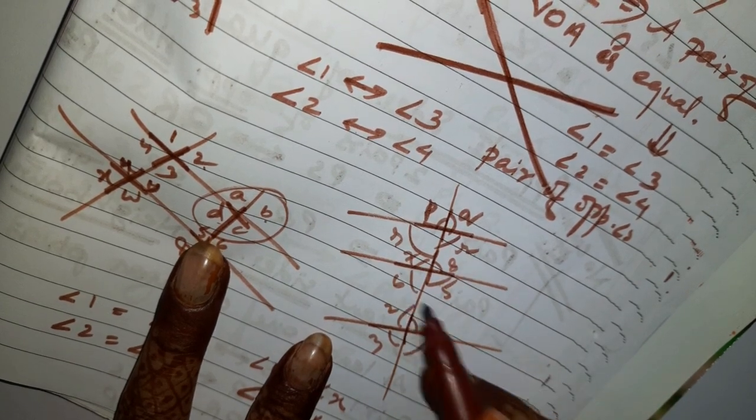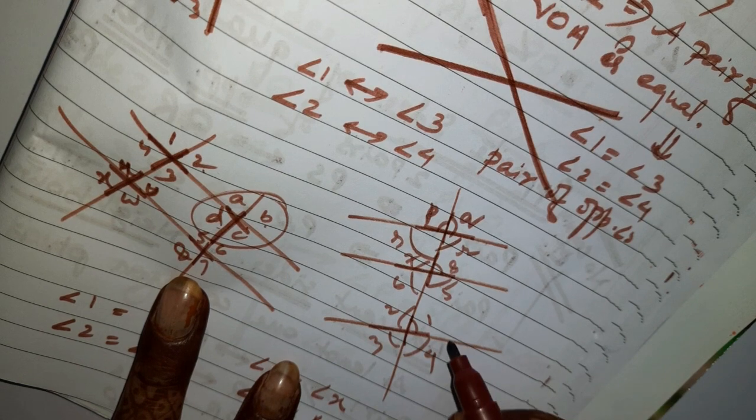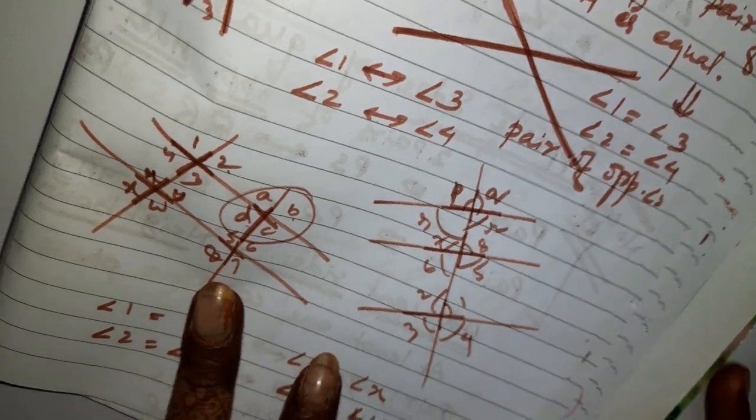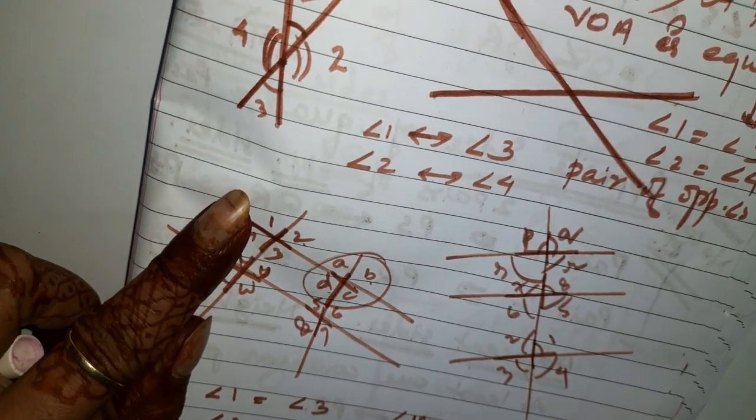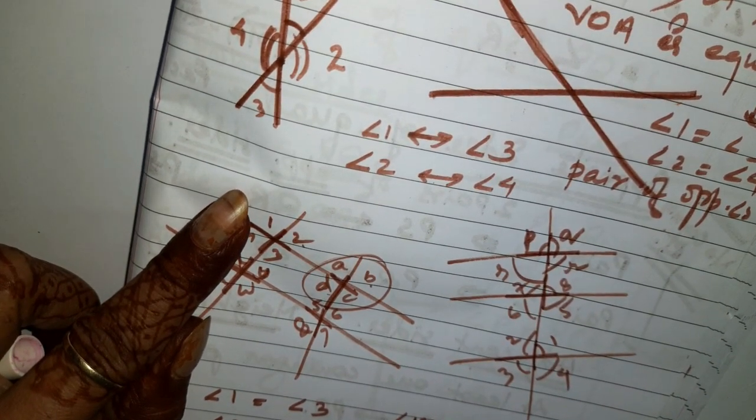Now try to find out which are the pairs of vertically opposite angles, and always keep in mind that vertically opposite angles are equal to each other.